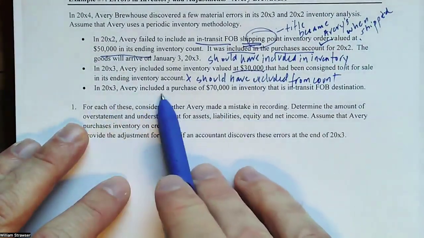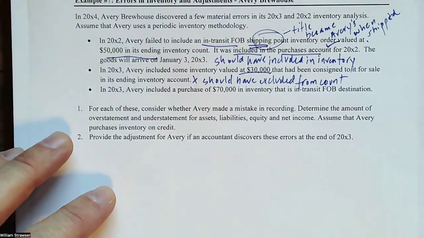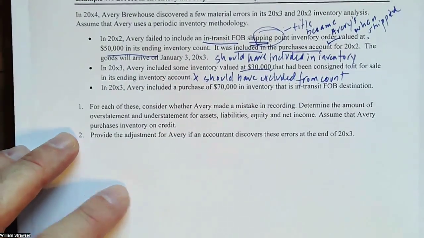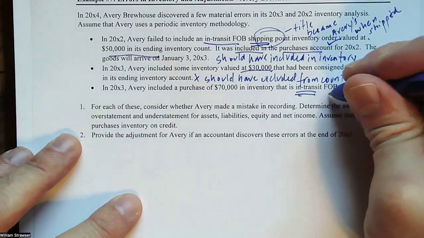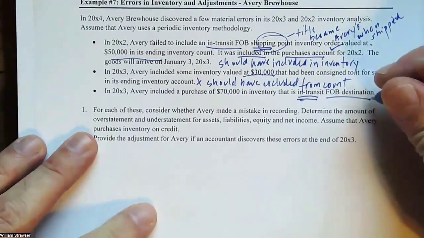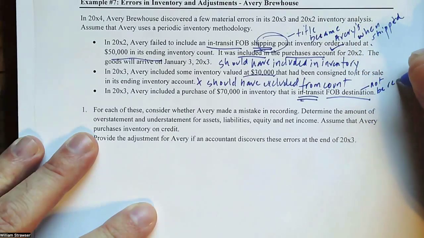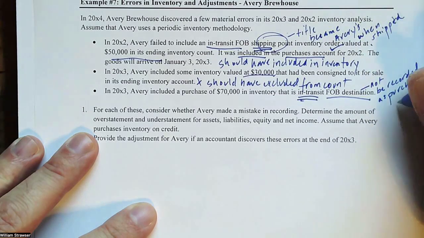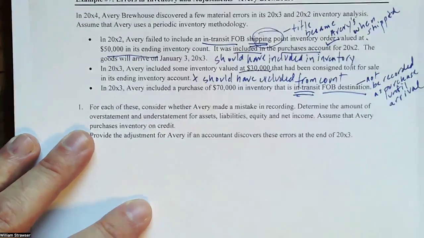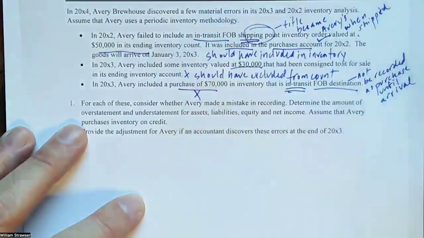And in 20x3, Avery included a purchase of $70,000 in inventory that is in transit FOB destination. So it hasn't arrived, it's still in transit between seller and buyer, and it won't exchange title until it reaches the buyer. So this should not be recorded as a purchase until it arrives. So until the arrival, we don't record it as a purchase. So this overstated my purchases, and should not have happened.